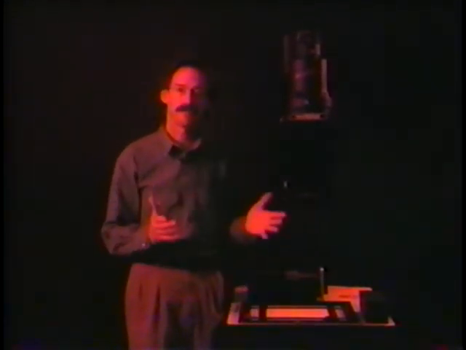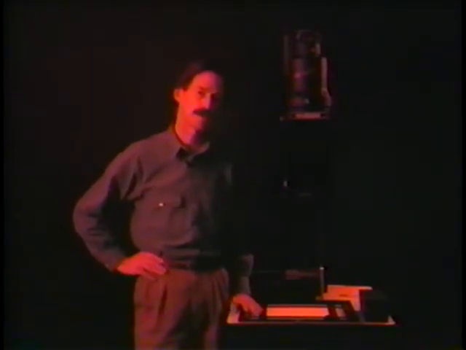We're in the darkroom to talk about controlling contrast on the print. It's nice to be able to make images on film that have really good contrast, and we won't have to worry about anything other than a normal contrast control. However, there are times when you will want to use contrast control in the darkroom.